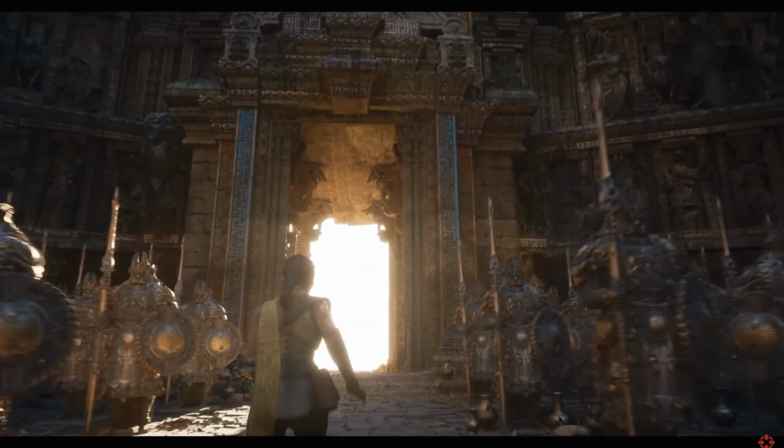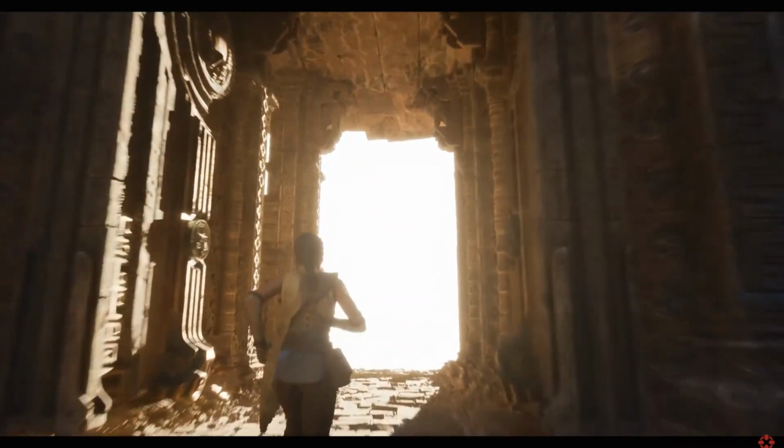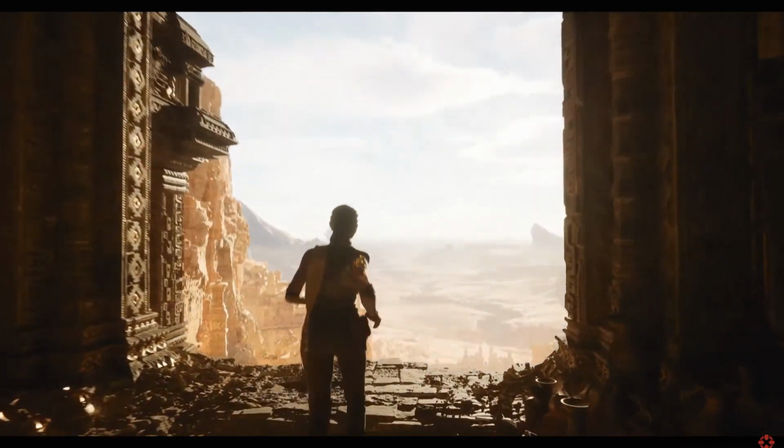Very, very cool. This doesn't need to be constrained to small rooms. It can stretch all the way to the horizon.